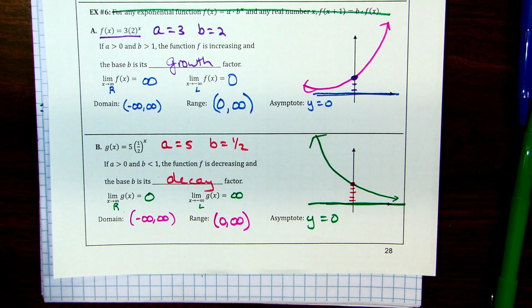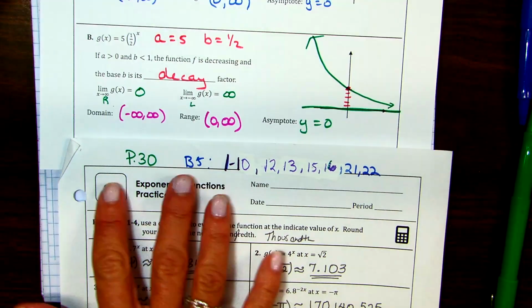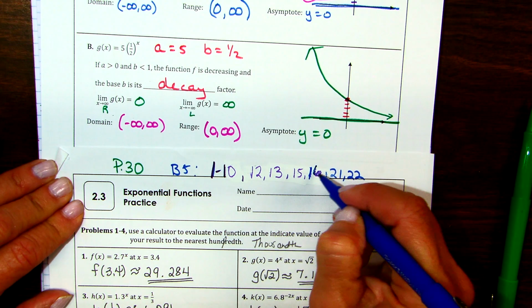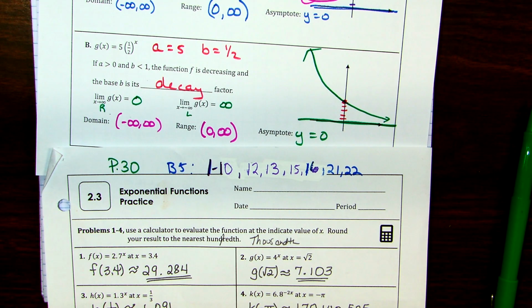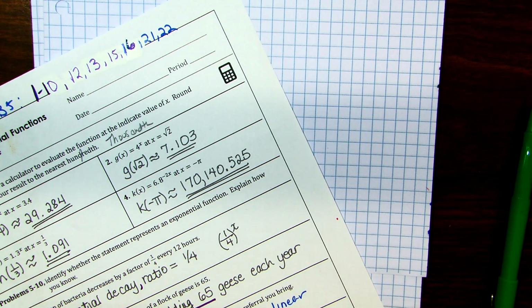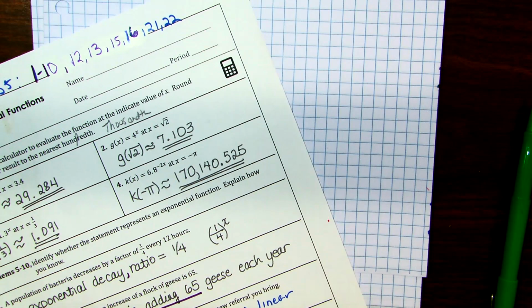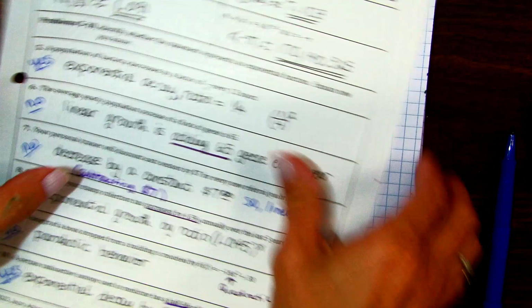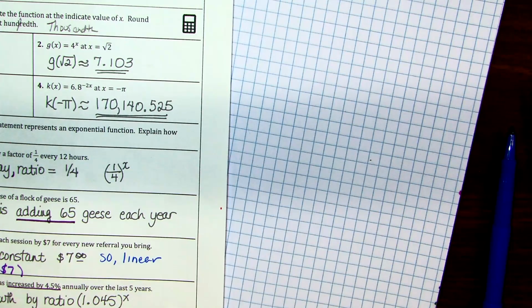Mm-hmm. So guys, B5 is on page 30. Everybody have it written down?